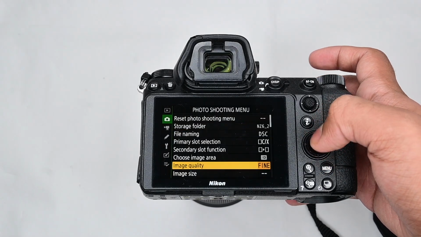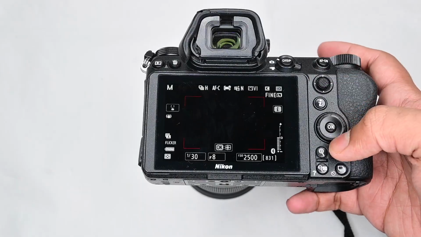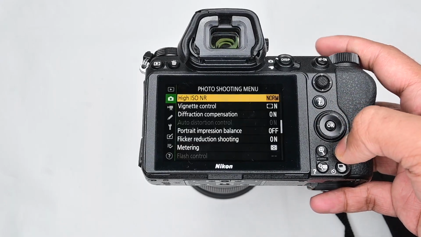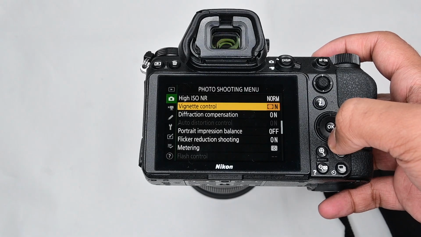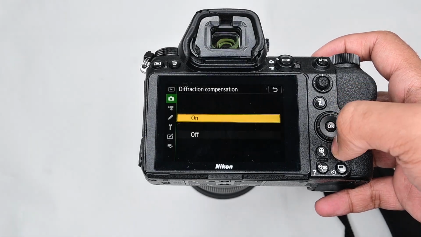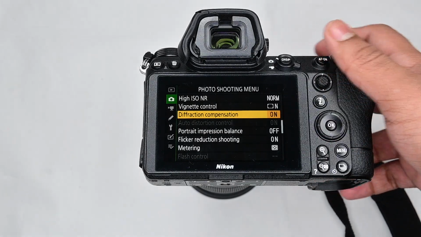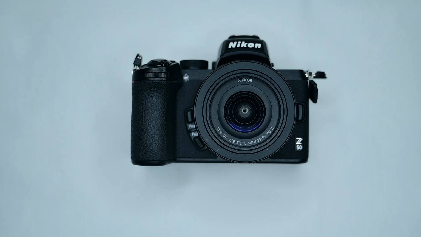Now check diffraction compensation. Stopping the aperture down too far because of depth of field may cause the loss of definition and the effects of diffraction, even when the camera is in focus. So press the menu button and select on for diffraction compensation in the photo shooting menu.